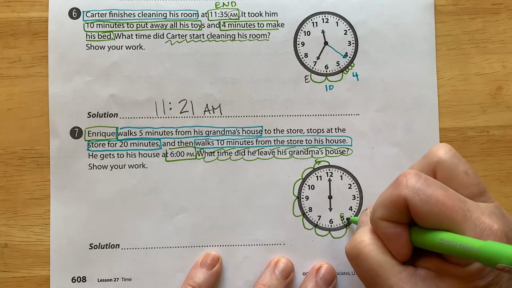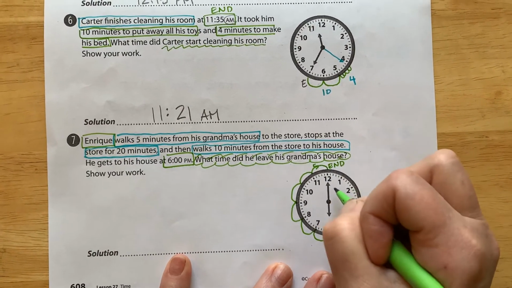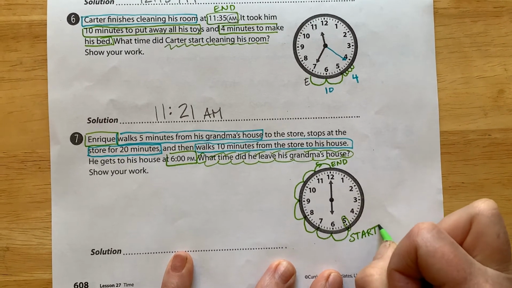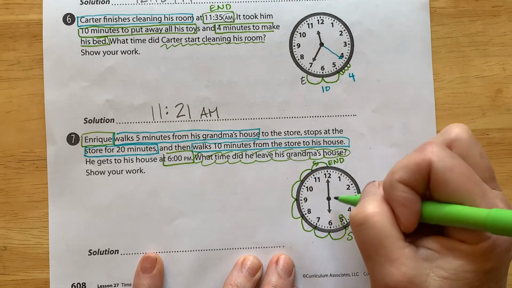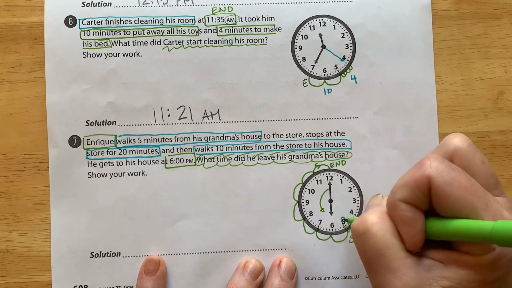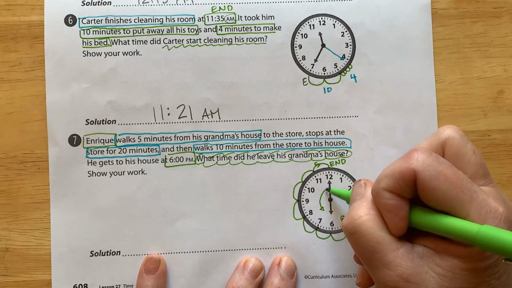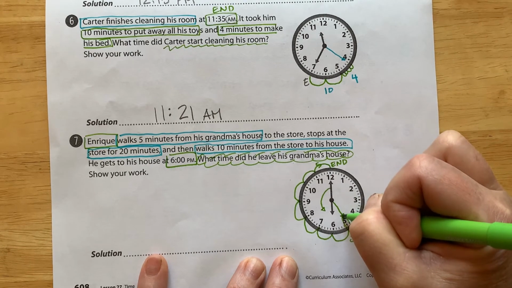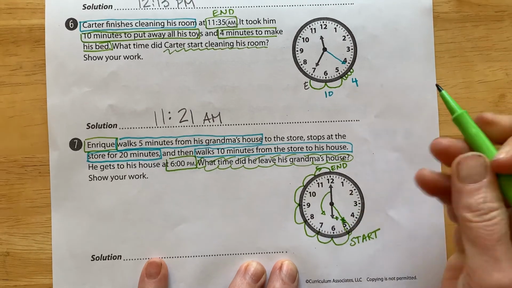So this is where he started. So this is our end time up here. And now our minute time, this is our start time. Okay, so what time did he leave his grandma's house? Well, if my hour hand switches, is it going to switch? Yeah, it is going to, because my minute hand is right at the 12, and it's going to go backwards all the way to here. There's my minute hand. So my hour hand is going to have to go backwards a little bit too.